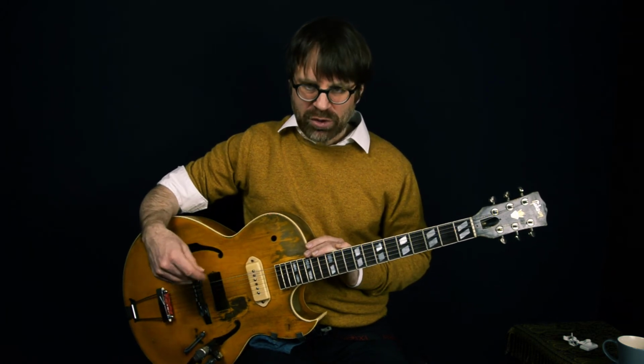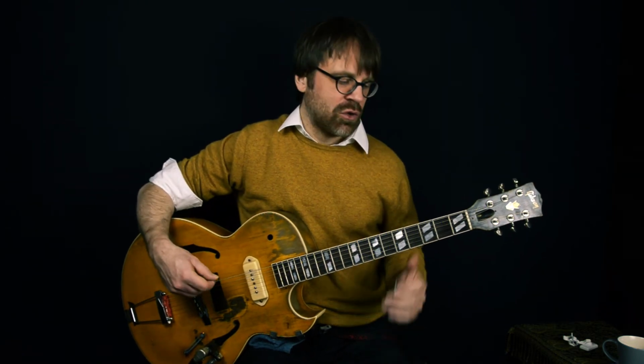And there are certain techniques or ideas that will support more musical, dynamic playing, like this kind of micro timing.